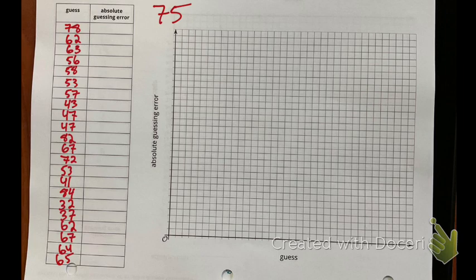Here's what you're going to work on next. Today's lesson is about absolute value and absolute value functions. We're going to find the absolute guessing error. What the absolute guessing error means is how far away we are from the guess. If we're talking distance, are we ever negative for distance? If I take 2 steps to the left, how many steps do I take? If I take 2 steps to the right, how many steps do I take?